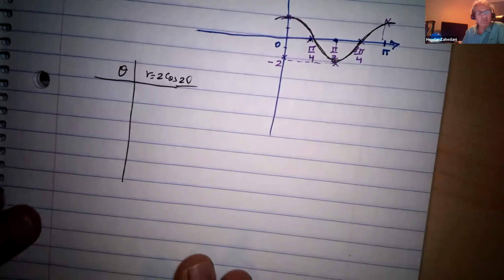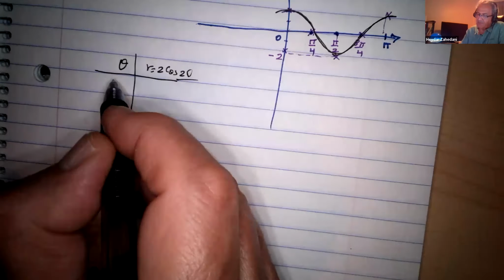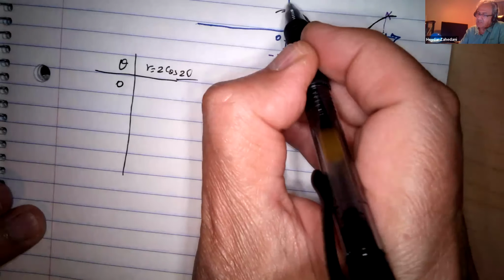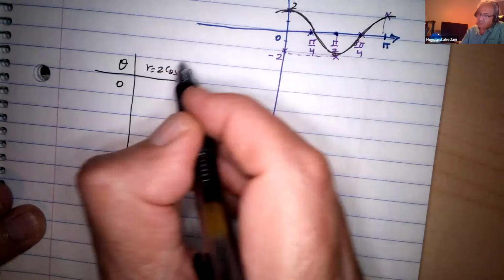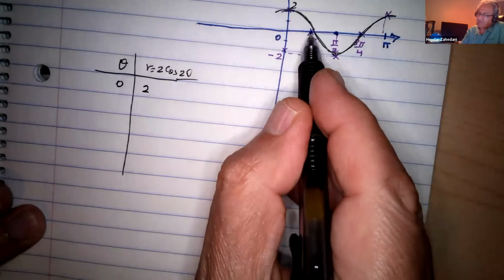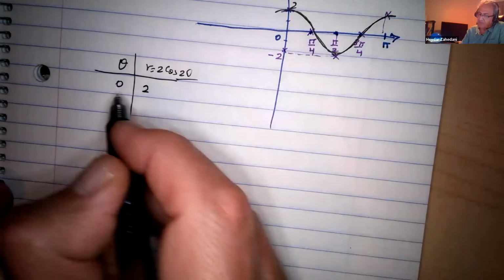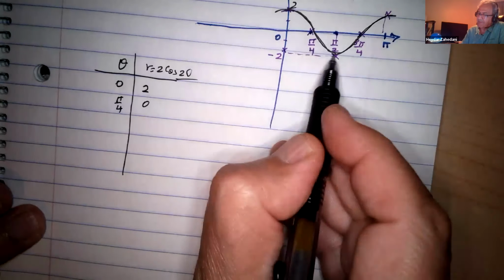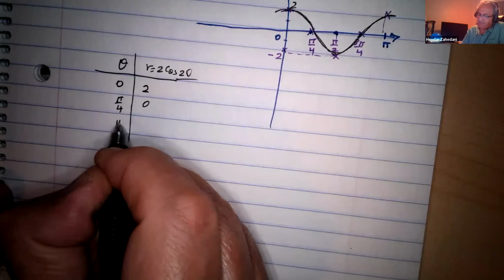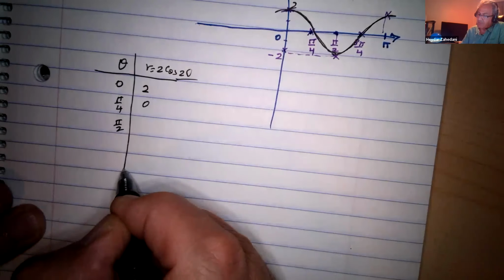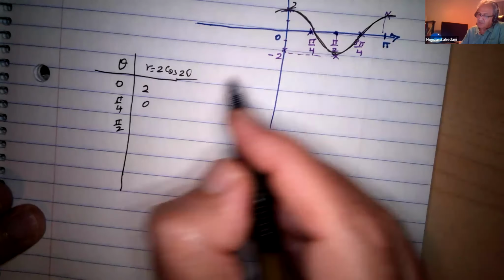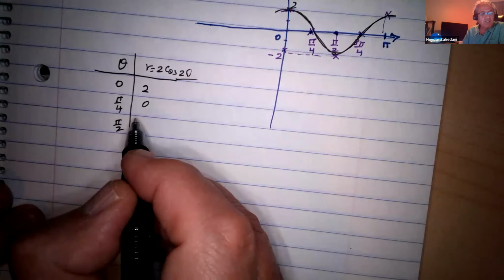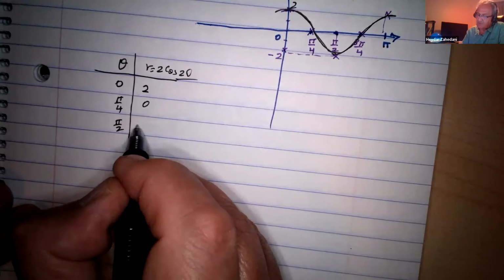Quickly, you can get this information from here: if you put theta equal to 0, this is 2. So that gives you quickly 2. If you pick theta equal to pi/4, this would be 0. And if you pick pi/2, you can substitute if you like, but that gives you a negative 2.